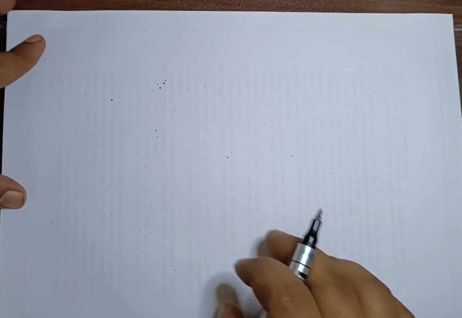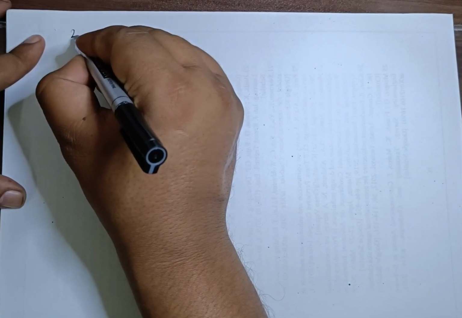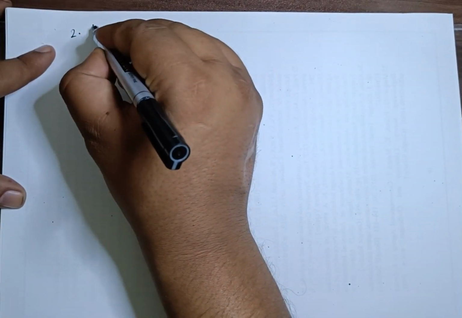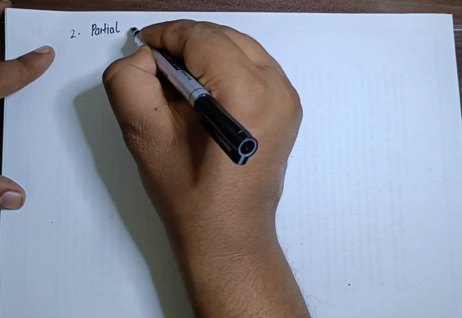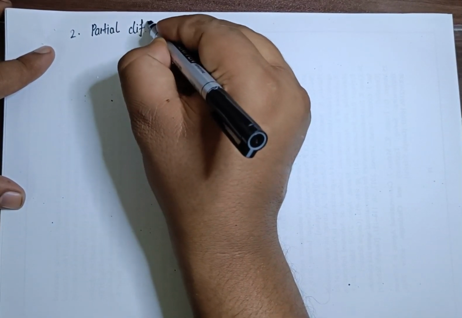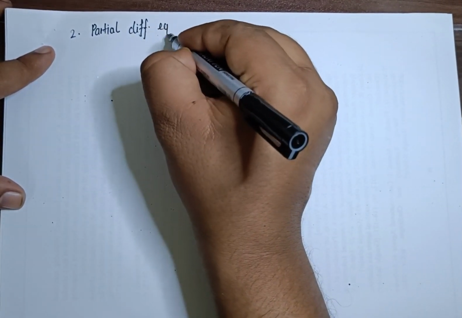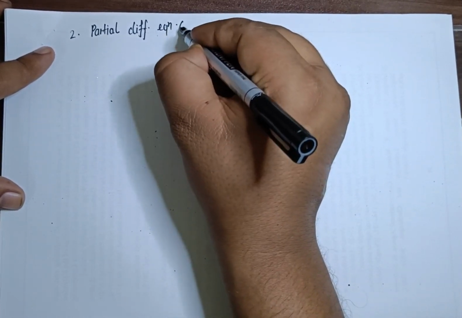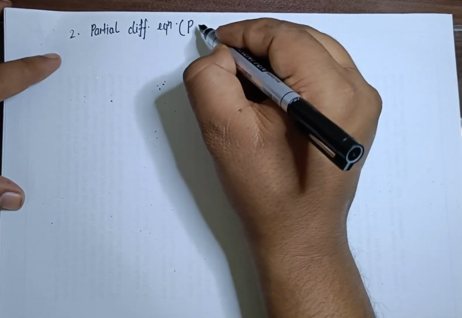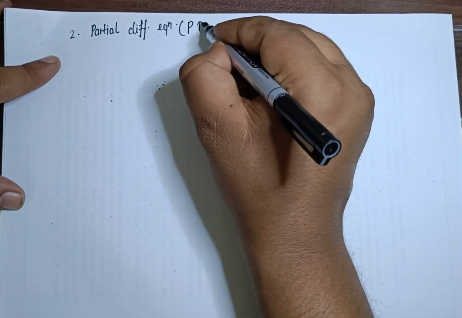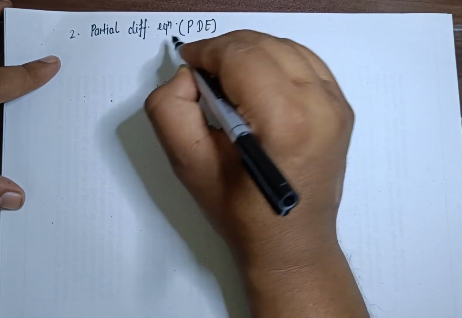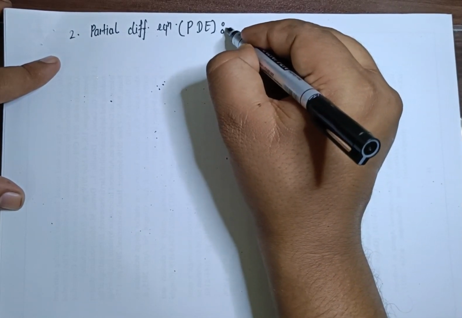Now I'm going to introduce the second type of the differential equation, that is the partial differential equation. What do we mean by the partial differential equation? We also say it like PDE, partial differential equation.